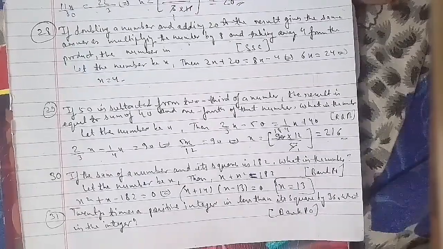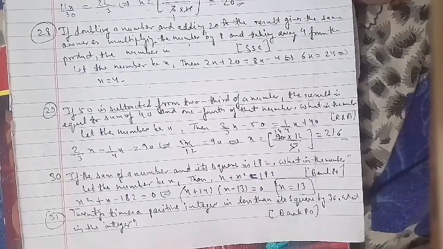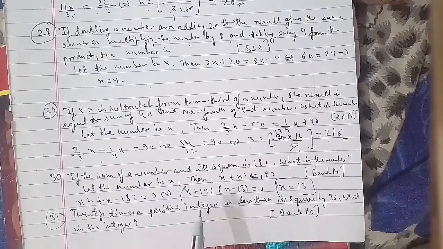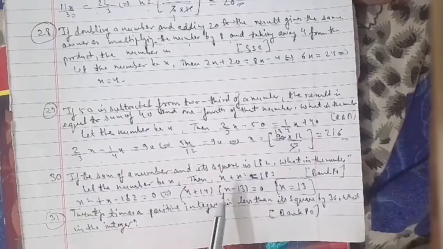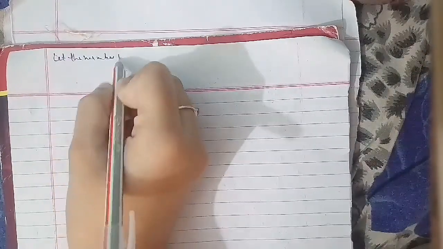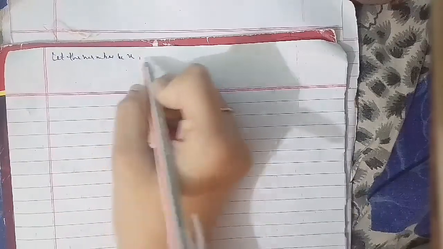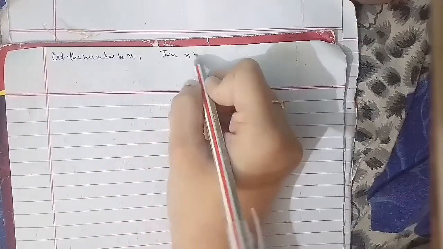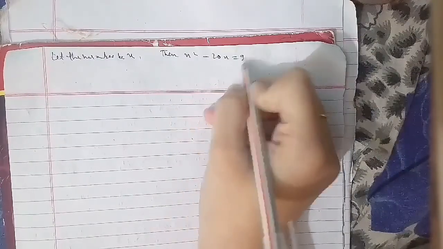So let's go ahead. Let the number be x, then x square minus 20x equals 96. Sorry, x square minus 20x equals 96, then x square minus 20x minus 96 equals 0.